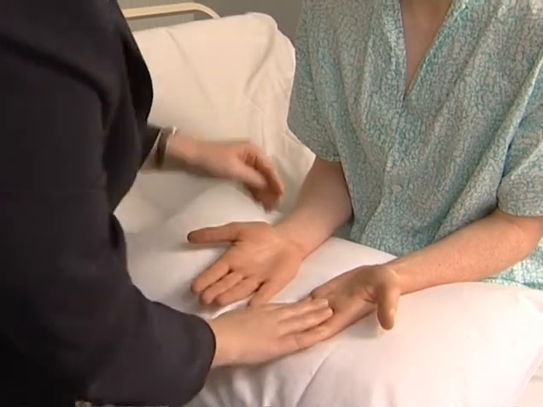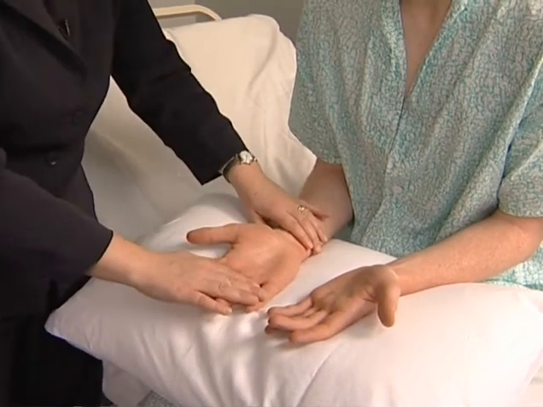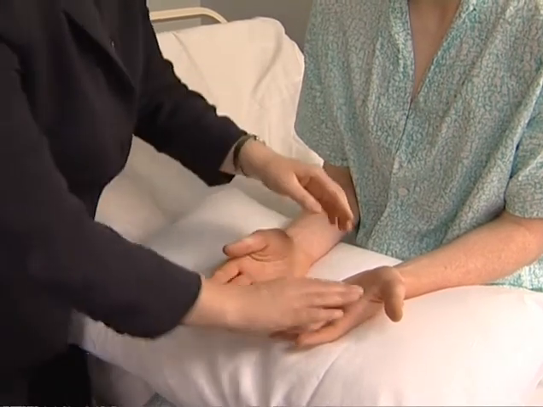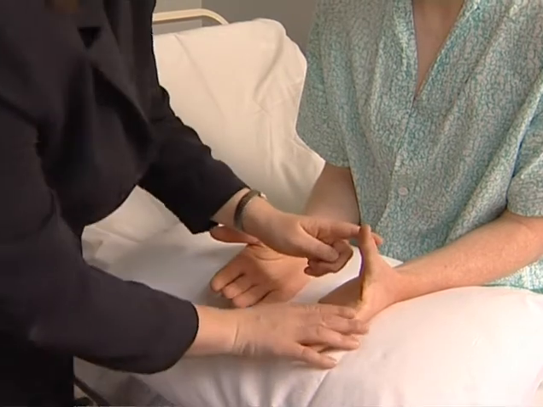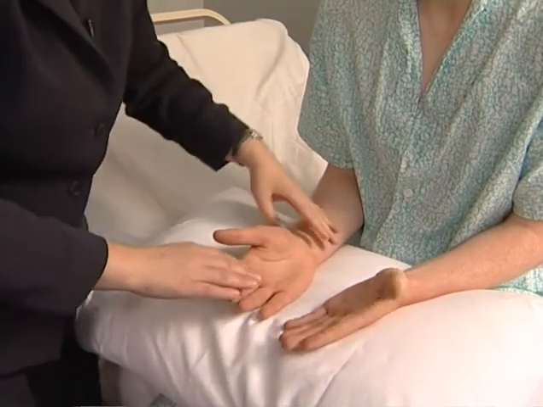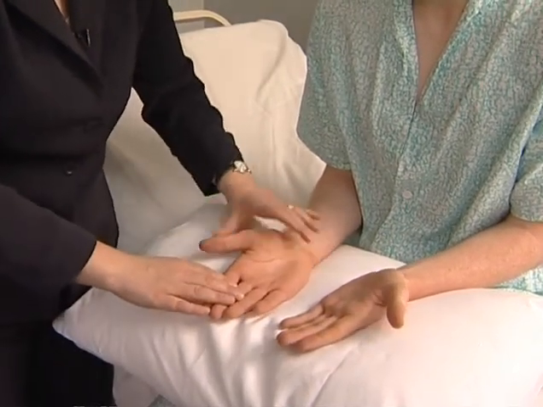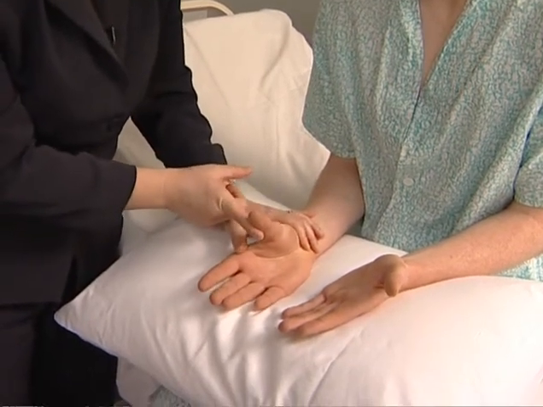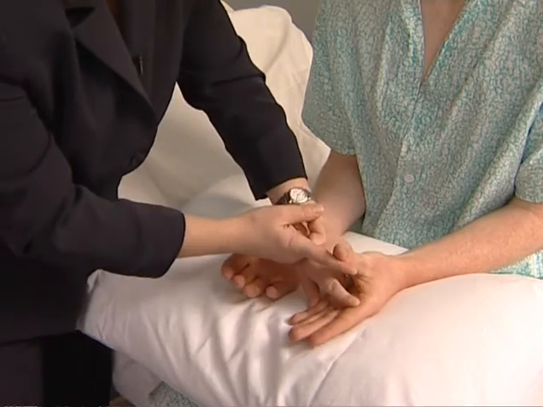Now abduction. This time point your thumb towards the ceiling and hold it there. Excellent. Same on this side, put it towards the ceiling, don't let me push it down. Now adduction. Keeping my thumb back up, pointing to the ceiling. Now this time push down against my finger. And the same on this side, push down.